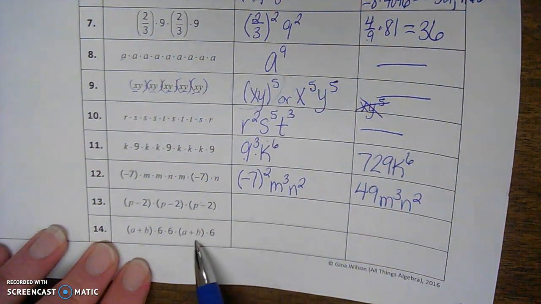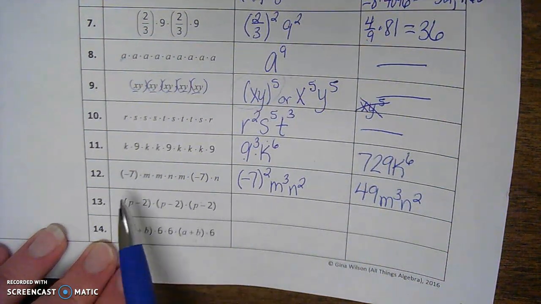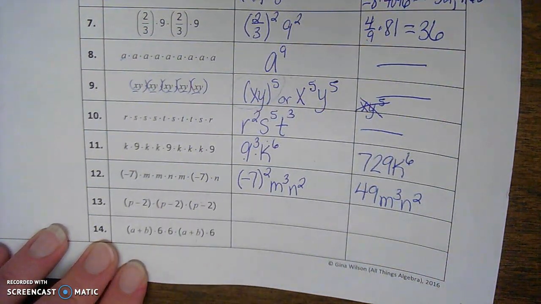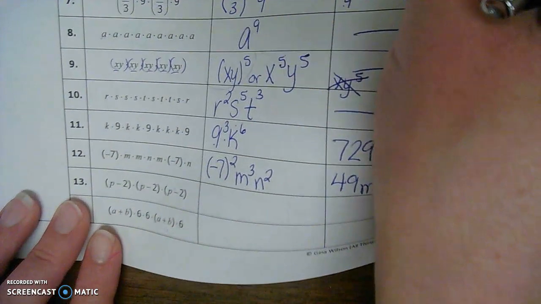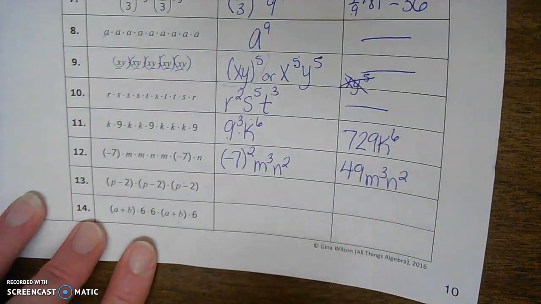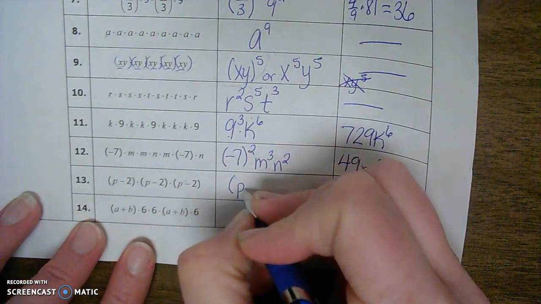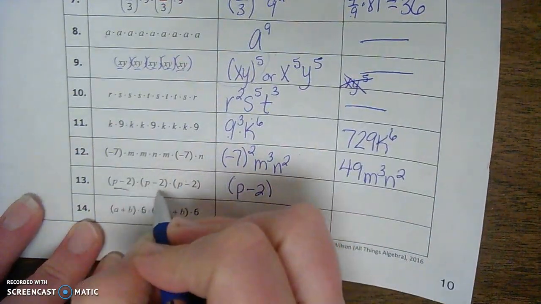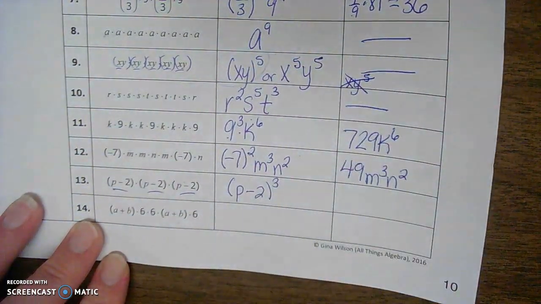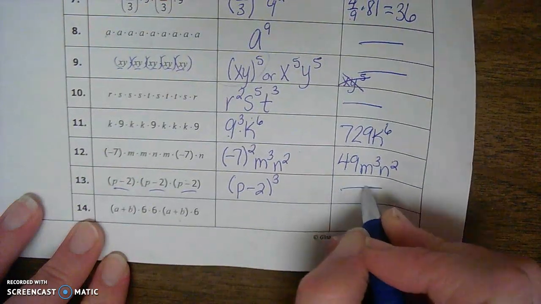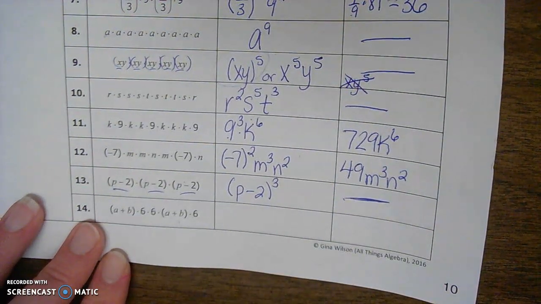These last two are very different, where they have things with addition and subtraction. We cannot try to simplify any of the addition or subtraction. So this one simply stays as p minus 2. There are 1, 2, 3 of the same thing. So p minus 2 to the 3rd power, and we can't do anything with that value. Okay. So if there's addition or subtraction, it all just has to stay together.